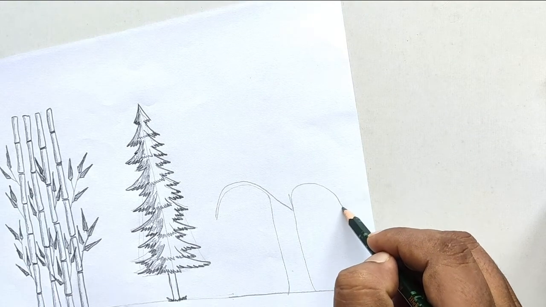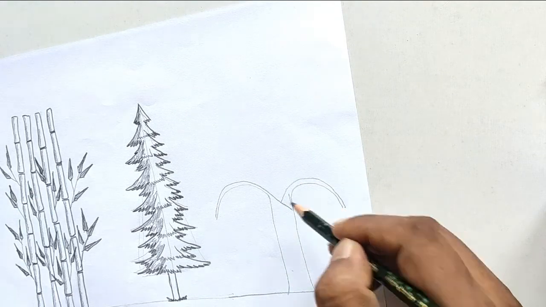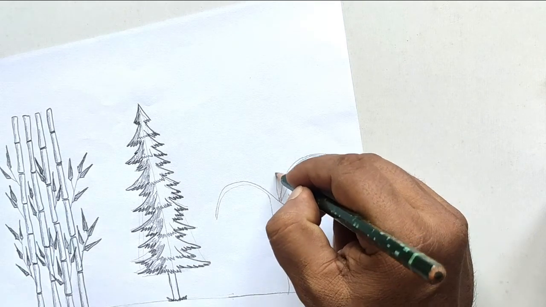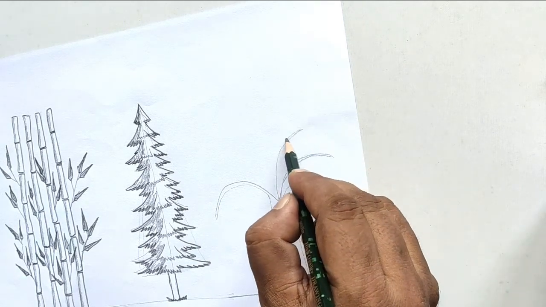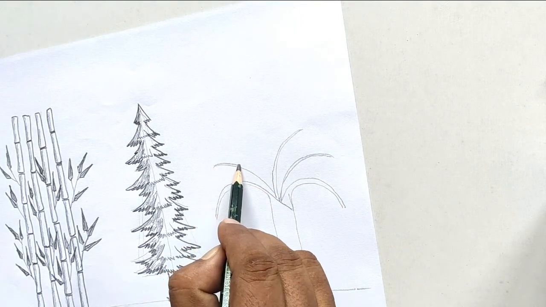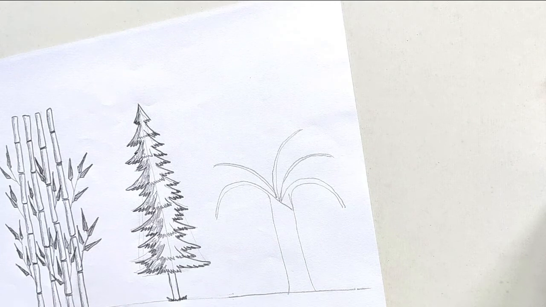Let's take another leaf. Like the coconut tree, you need to start from the center and keep drawing curved lines flowing outside.